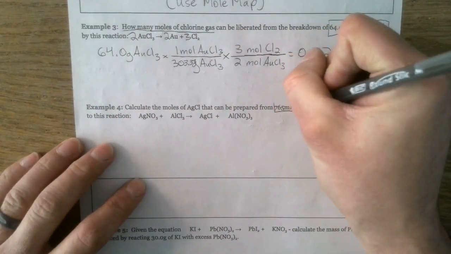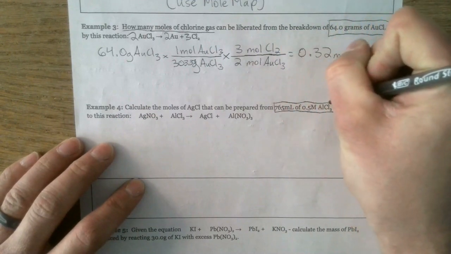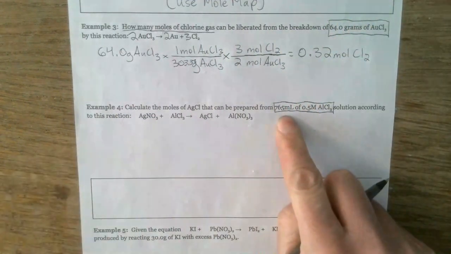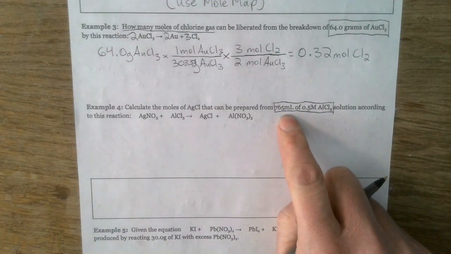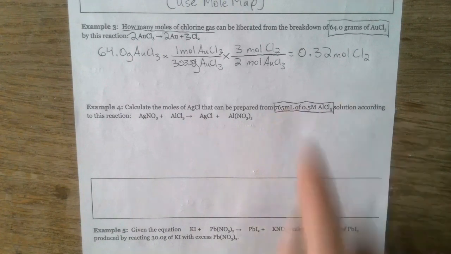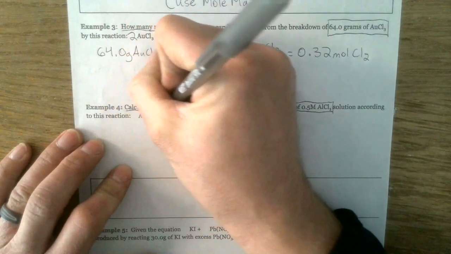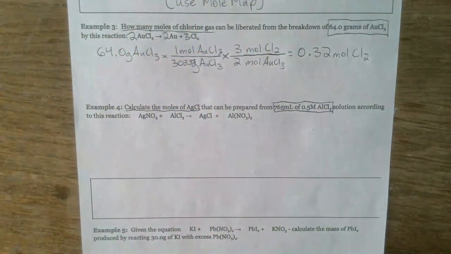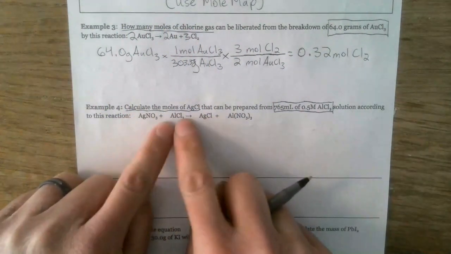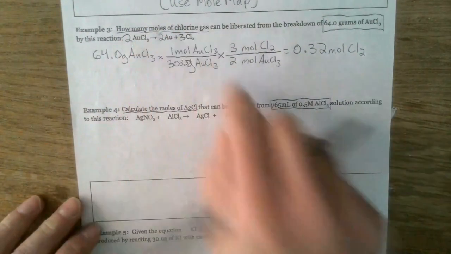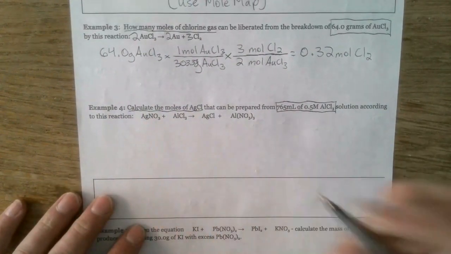So here we're given 765 milliliters of a 0.5 molar solution. And we're trying to calculate the total number of moles of silver chloride in this equation, which actually I apologize. We're using this new balanced equation for this one, not the previous one. So let's go ahead and balance this one out first.